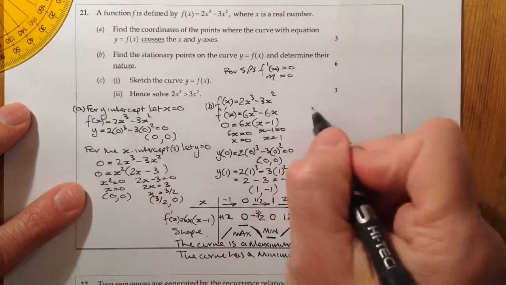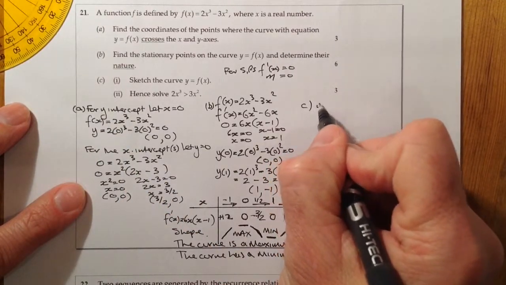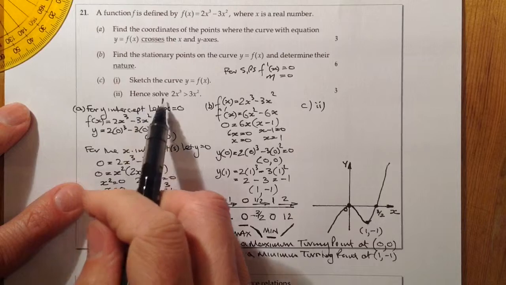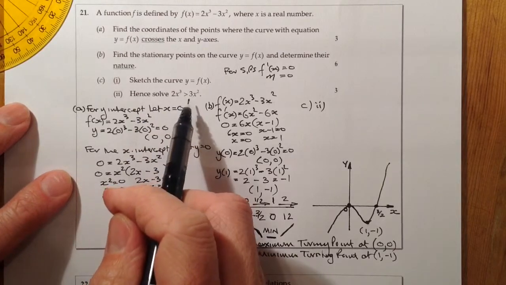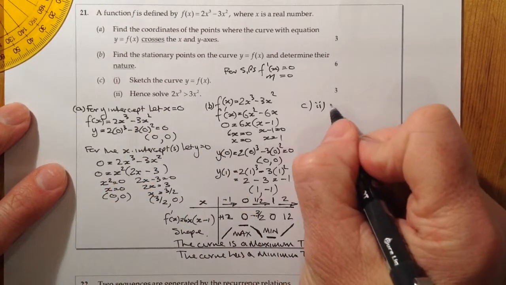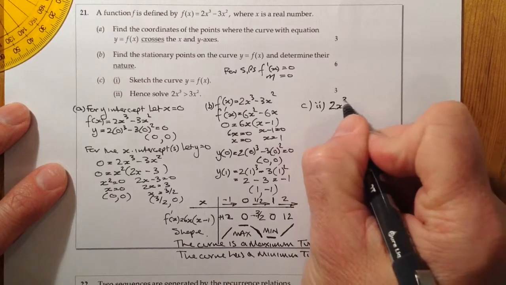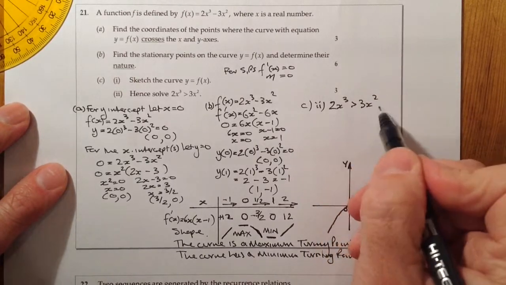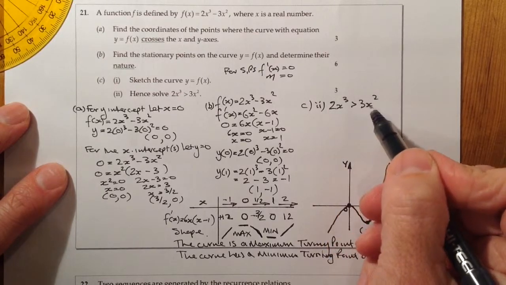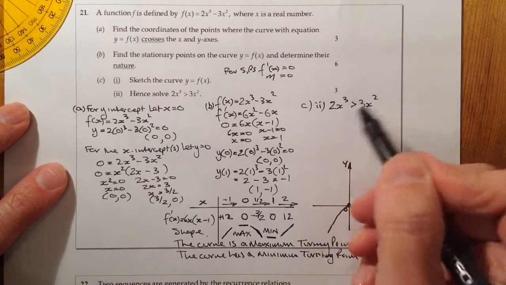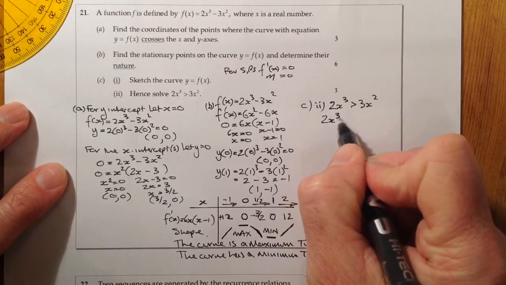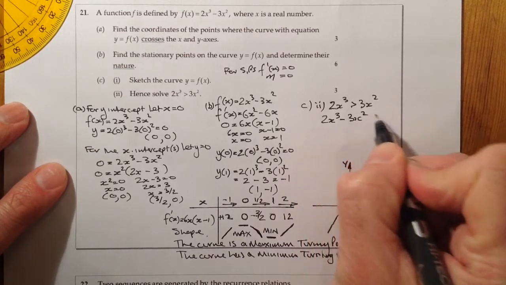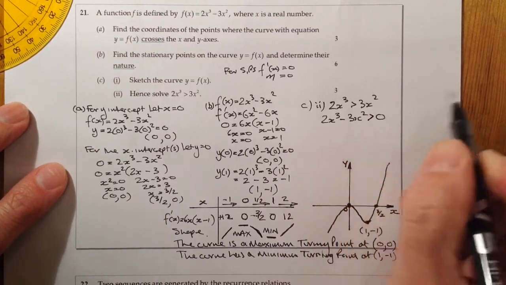So for C part 2, what I've got to solve is 2x cubed is greater than 3x squared. So let's start with that inequality there. What I'll do from there is I'll get things to be equal to 0, so I'll bring the 3x squared to the left hand side, so that would be 2x cubed minus 3x squared, and that's greater than 0.